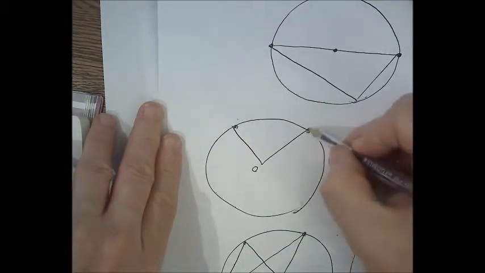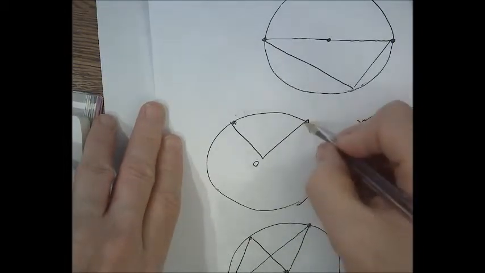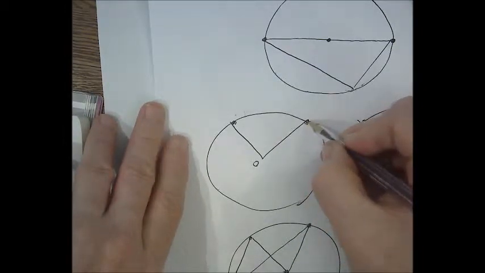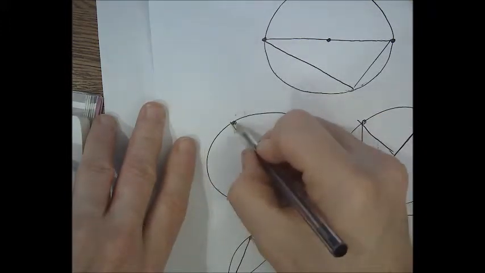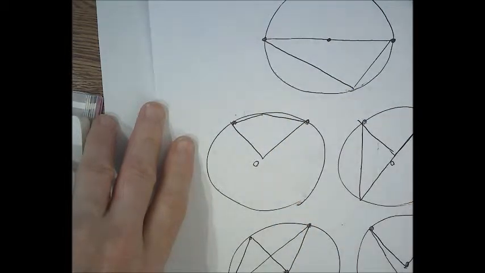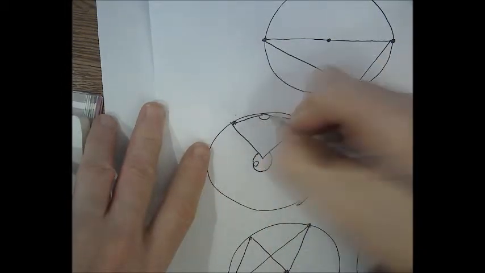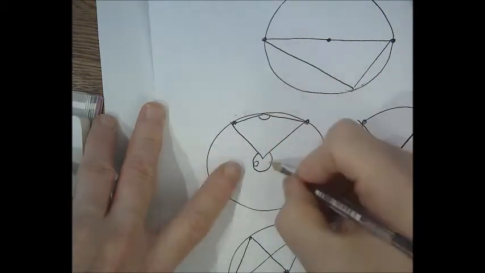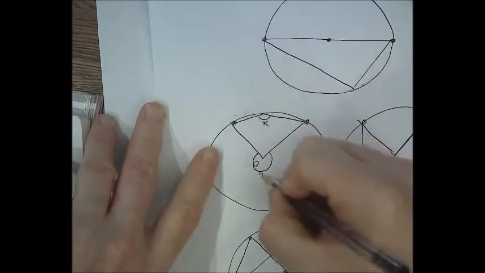So in other words, when you scoot to the center, you scoot backwards. Now, the diagram looks like this if you now scoot to the circumference. And so the angle when you scoot to the center is twice the angle when you scoot to the circumference. So if that's x, that's 2x.